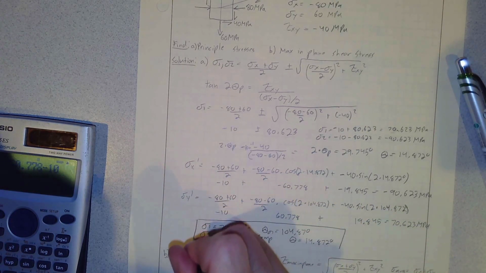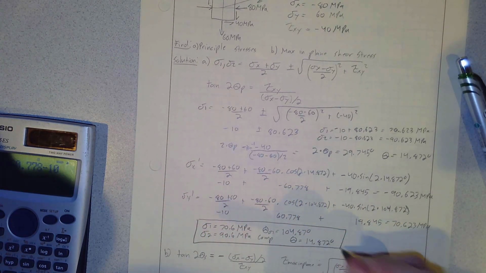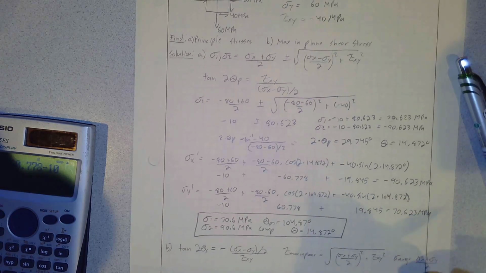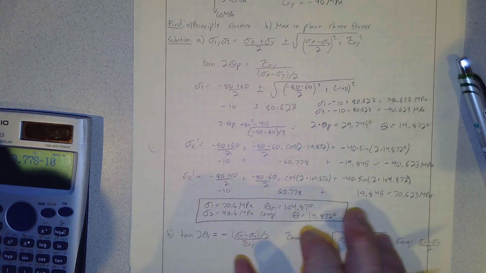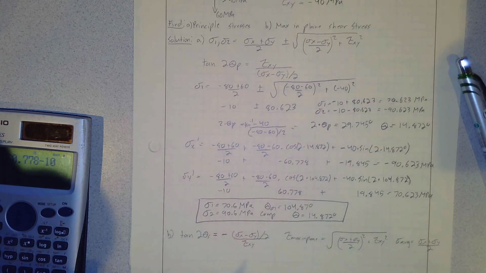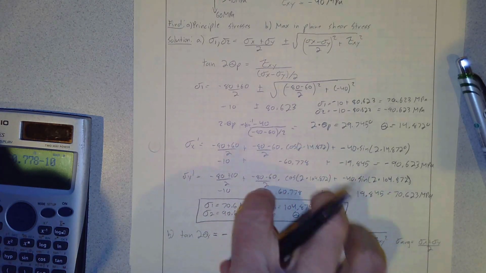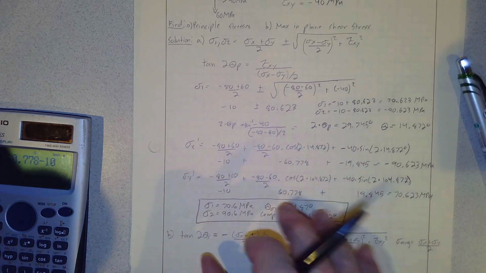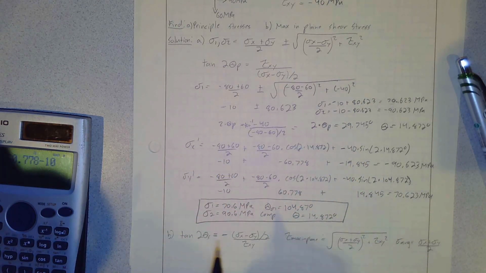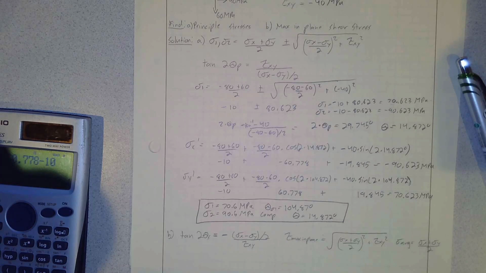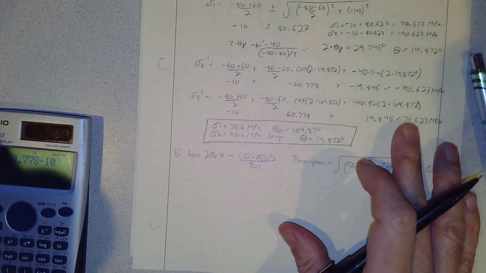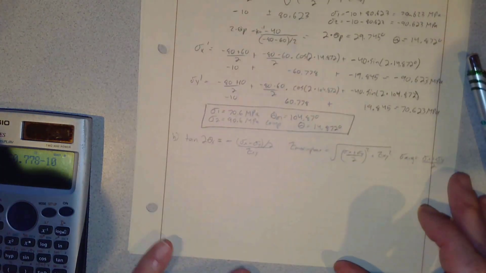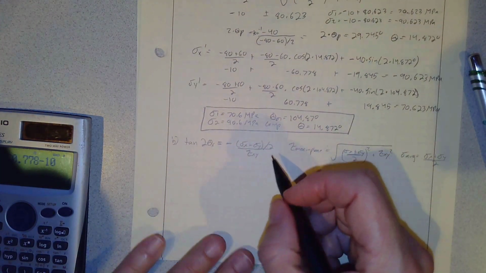And you may be asking, what's the shear stress there? Just as a reminder, there's no shear stress when we've rotated our axis to the point where we're at principal stresses. That means all of the stress in the element at that orientation is only normal stress. There is no shear stress. So let's find the maximum in-plane shear stress. We can do that using these equations down below.